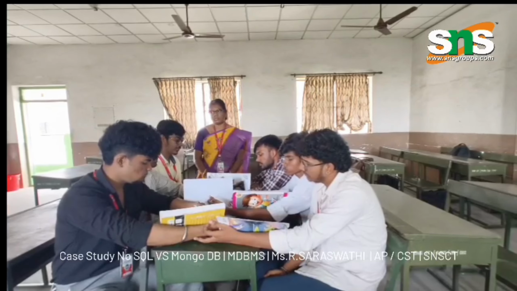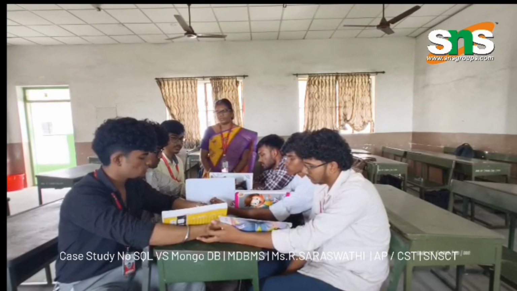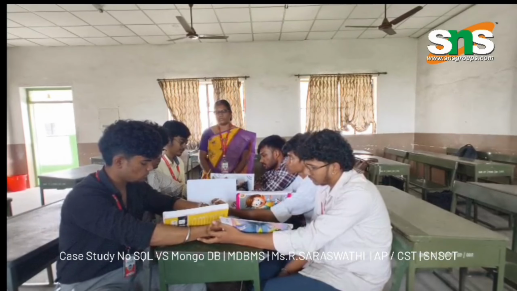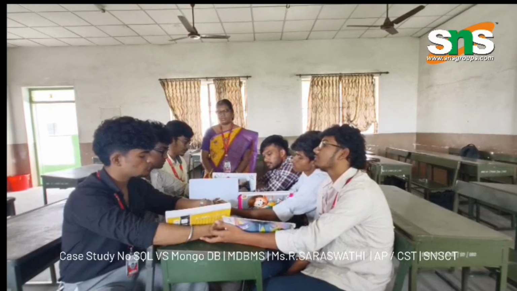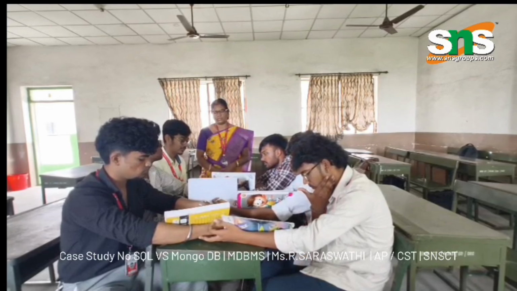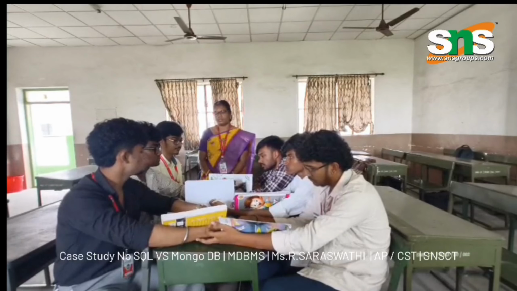For example, in a traditional database, you must define all columns before storing the data. But in MongoDB, you can store different types of data in the same collection without strict rules. This flexibility is very useful in real-world applications where data keeps changing.